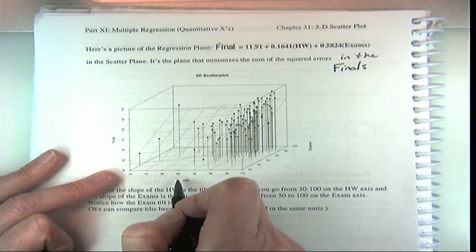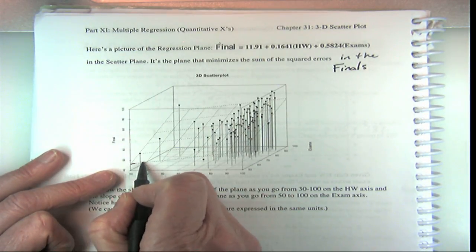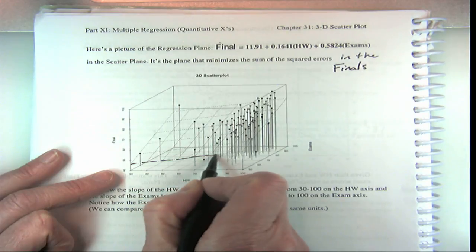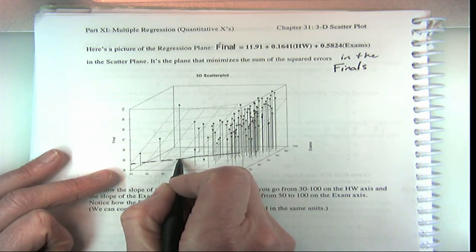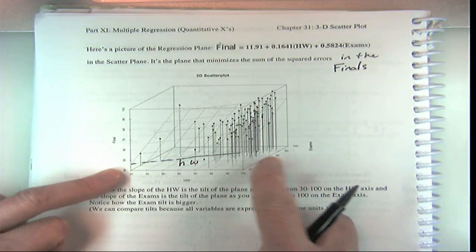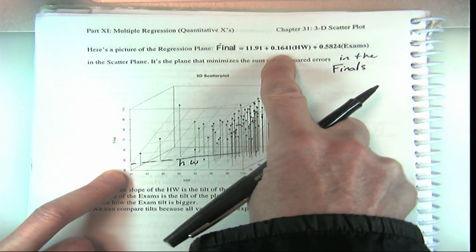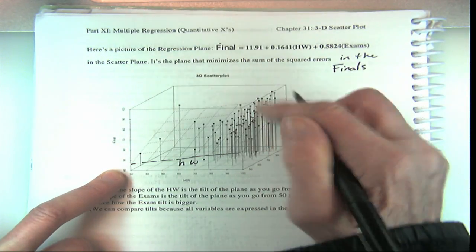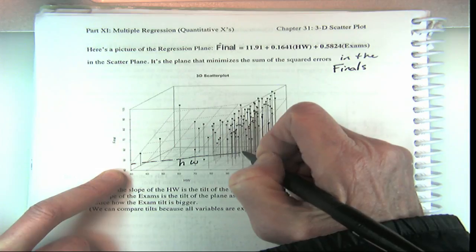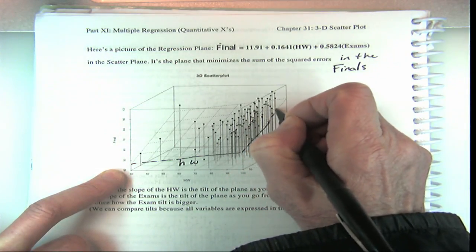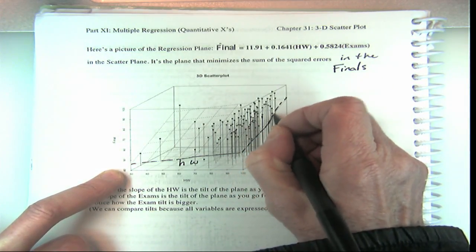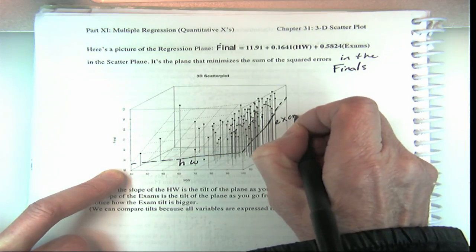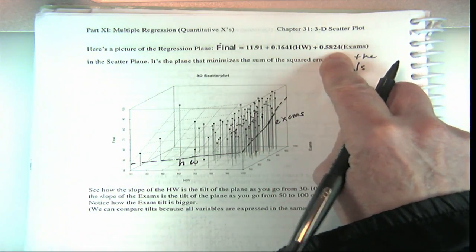This right here is the homework slope, and it's more gradual because homework isn't as good a predictor as the exams. And the tilt here is the tilt of the exams, which is much bigger.